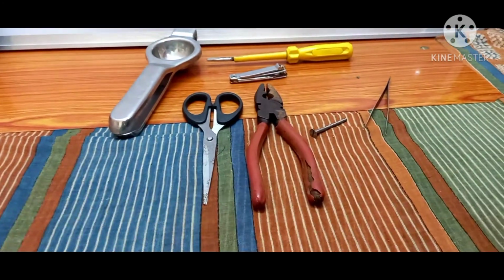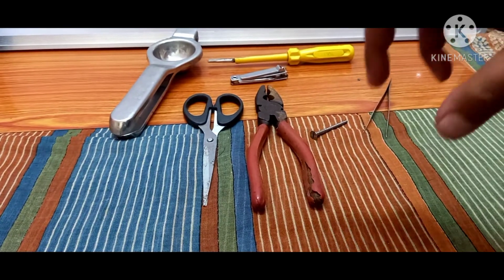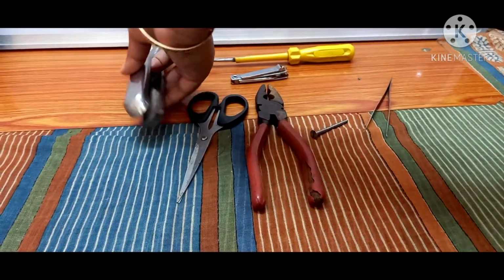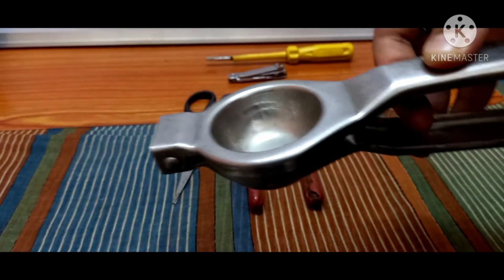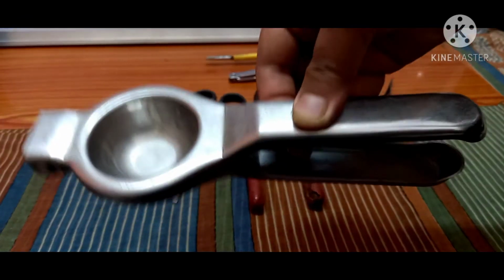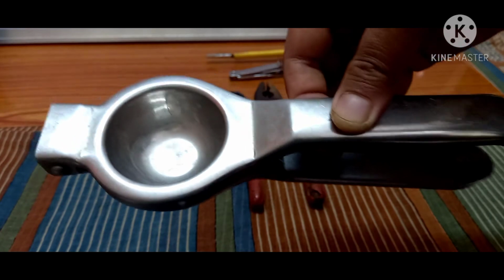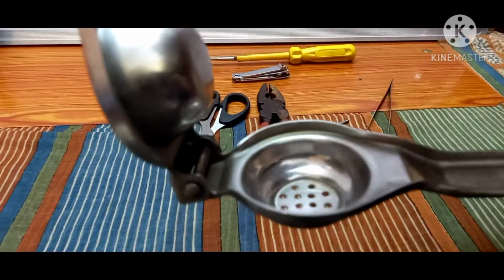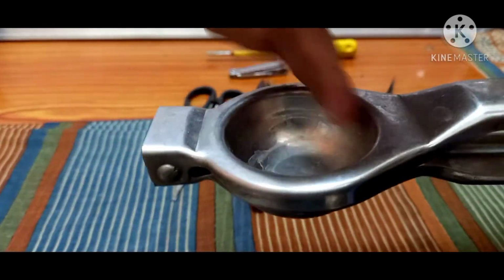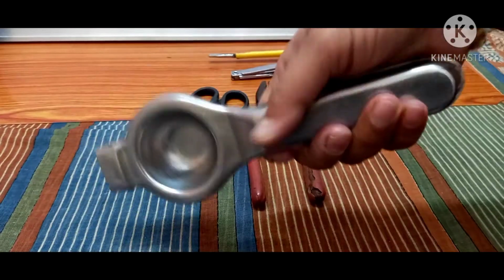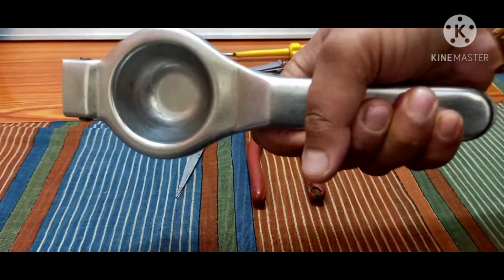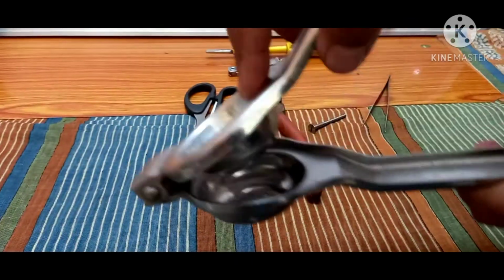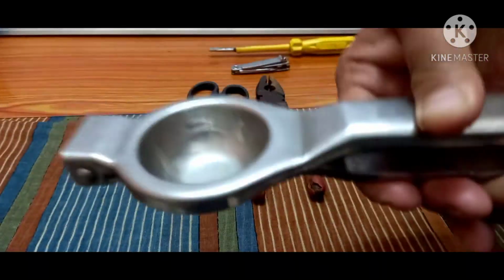Now I have told you that in second class lever, the load lies in between the fulcrum and the effort. So here I have a lemon squeezer in my hand. This lemon squeezer is an example of a second class lever. Here this is the fixed point, so this is the fulcrum. Here I will put the lemon inside it to squeeze the juice. So this is the load area, and here I will hold the squeezer like this. So this is the effort area, because I will just put the lemon inside and I will squeeze it like this. So this is the effort part or the effort area.